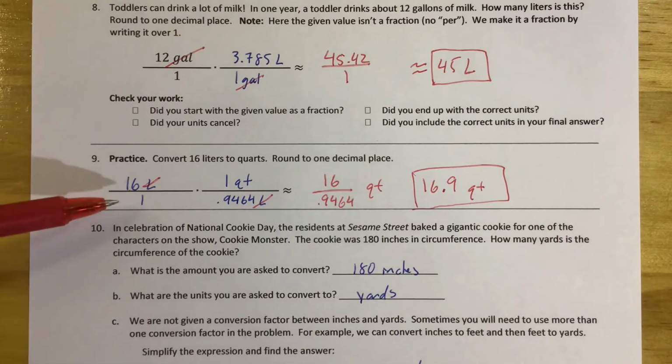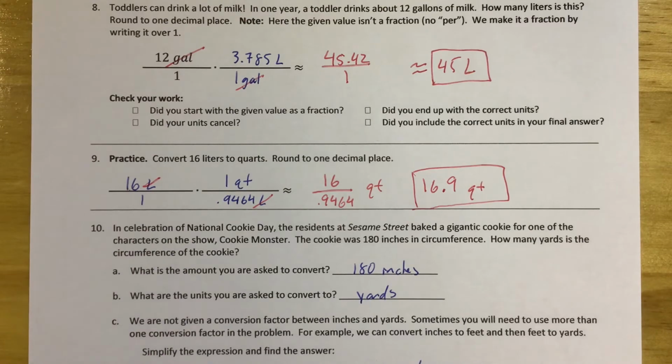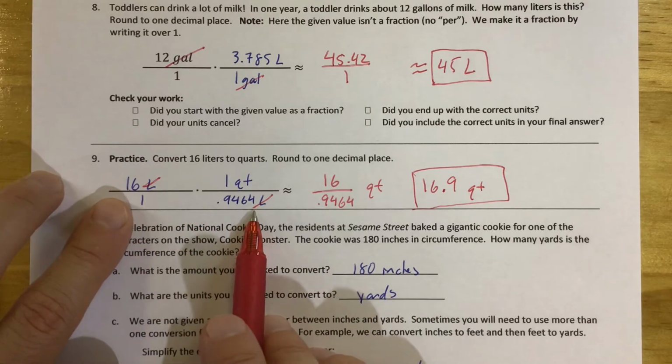All you have to do is start with a fraction, make sure that you have units matching top and bottom so that they'll cancel, and the rest takes care of itself. It's a pretty cool thing. We never thought, this question you never even think about, all right, why do I divide 16 by that number?